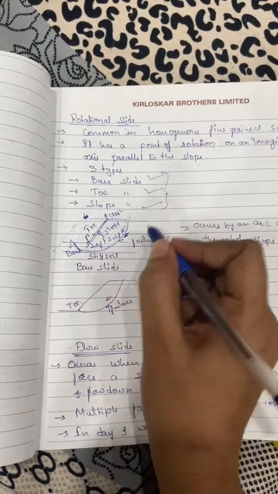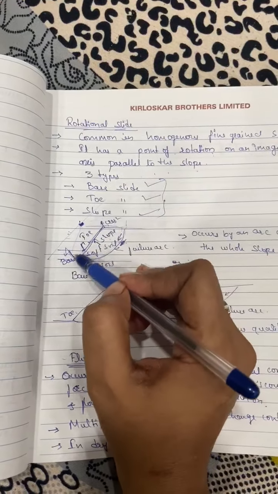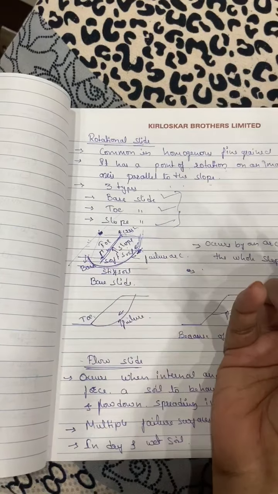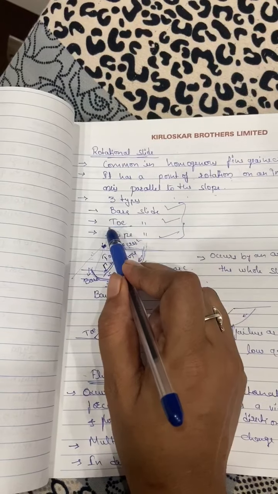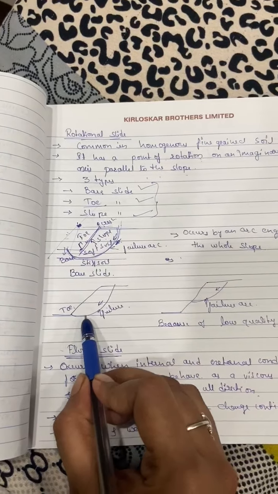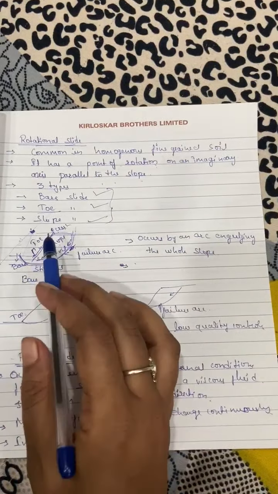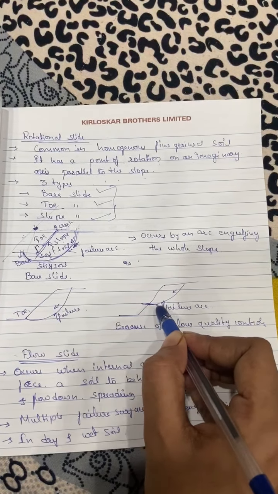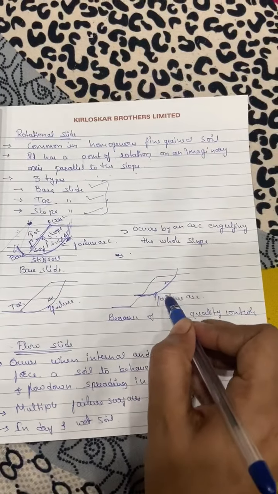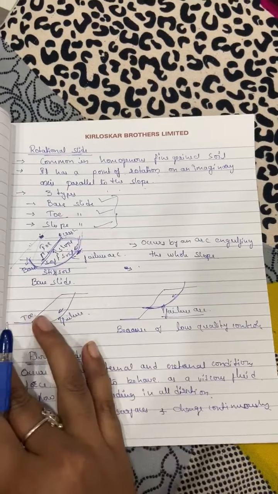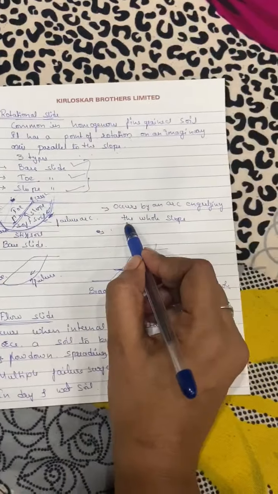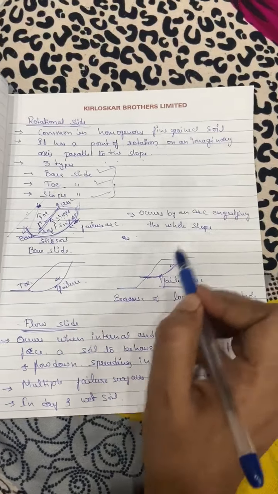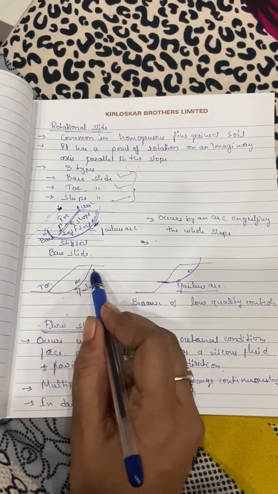Definitely, if your failure plane is starting from the base, that is the base failure, and if it is starting from the toe, that is the toe failure, you can see here. Another one is slope failure. If your failure envelope starts from here, it is a slope failure. This occurs by an arc engaged with the whole slope. And next, this will be the toe failure.